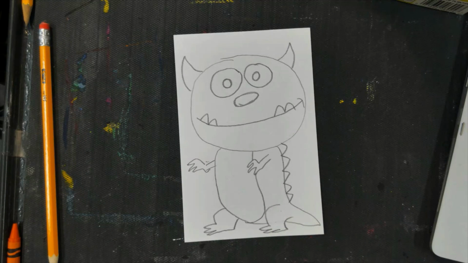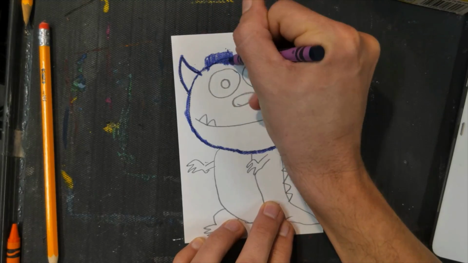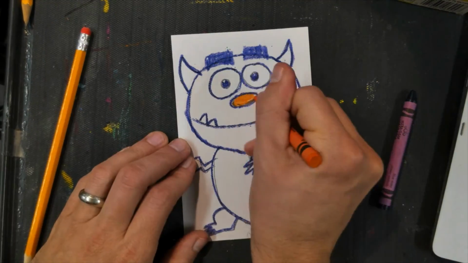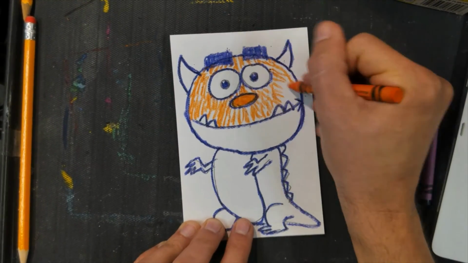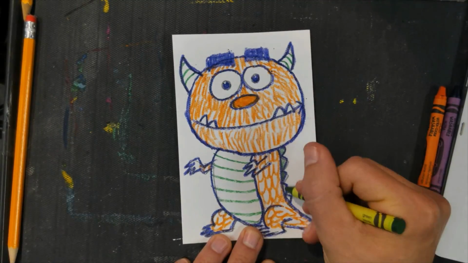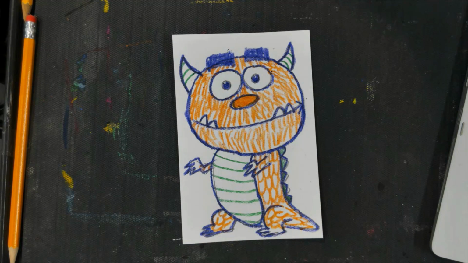Okay, now I want you to decorate your monster with some kind of line pattern using crayons. You can also outline your monster. I'm going to do this fast forward so it doesn't take so long to watch. So here is my texture monster in the style of Maurice Sendak, who made this book of monsters.